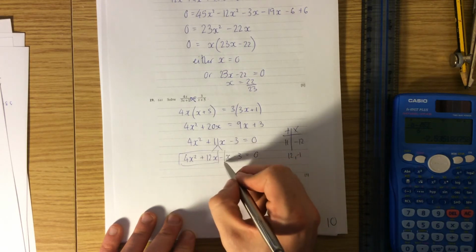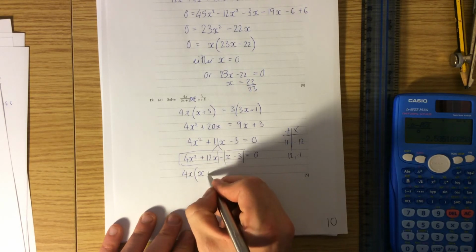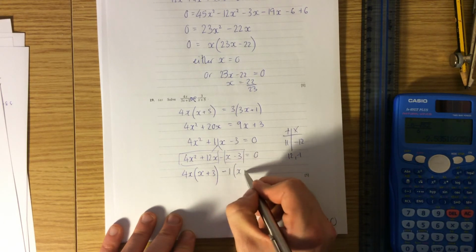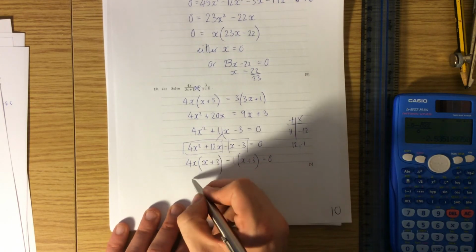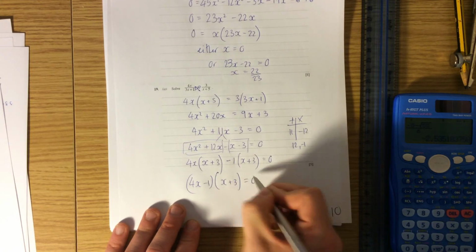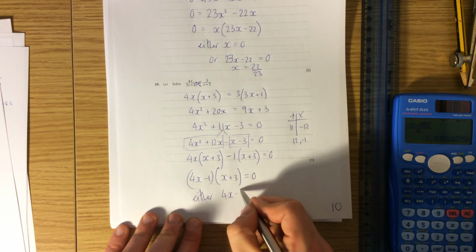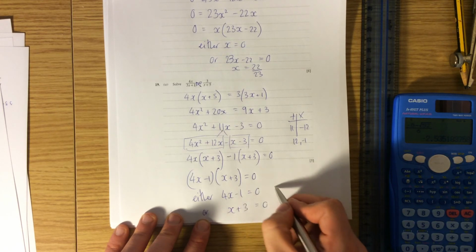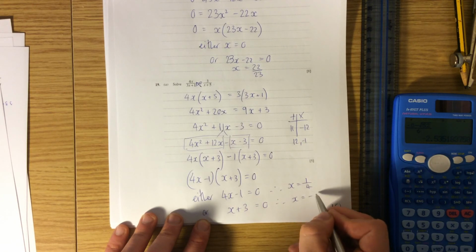Factorise it as two separate parts. Common in here is 4x. So we're going to get x plus 3. Keep the minus there. There's nothing common here apart from 1. And then the bracket will have to be x plus 3 again, because the plus and the minus make this minus. So our two brackets are (4x minus 1) and (x plus 3) equals 0. And then we do either or. So either 4x minus 1 is 0 or x plus 3 is 0. This one gives us that x is equal to a quarter, and this one gives us that x is equal to minus 3.